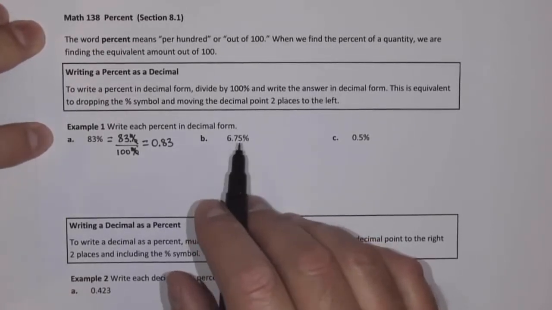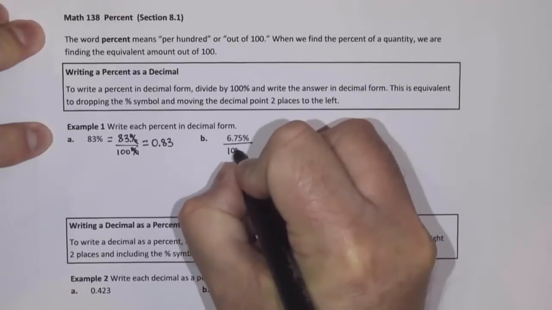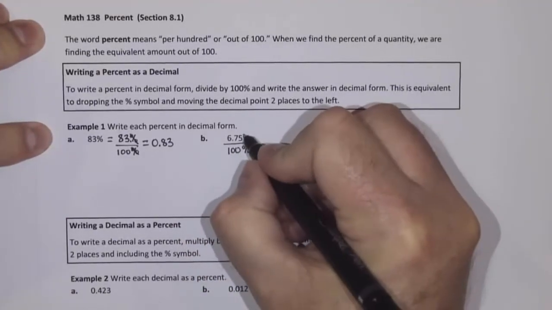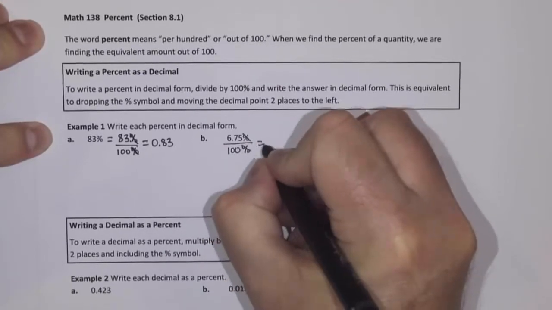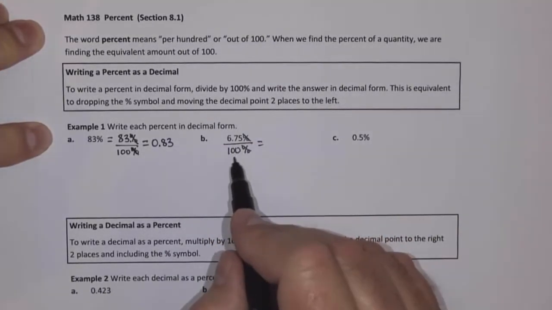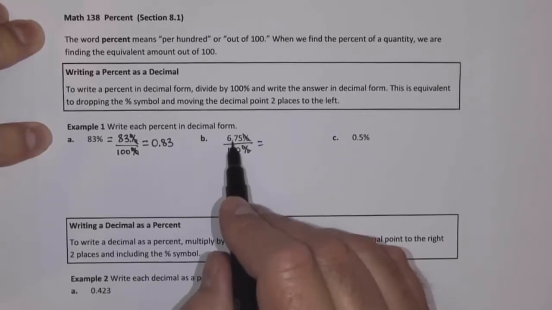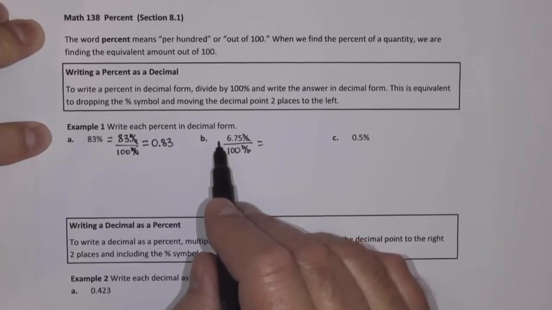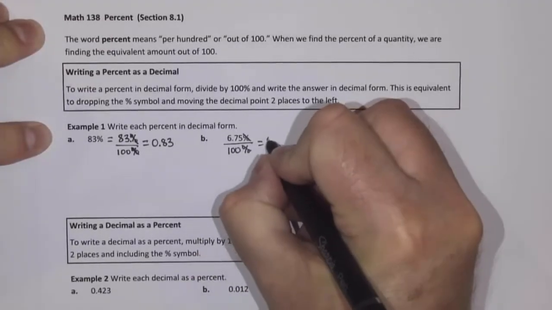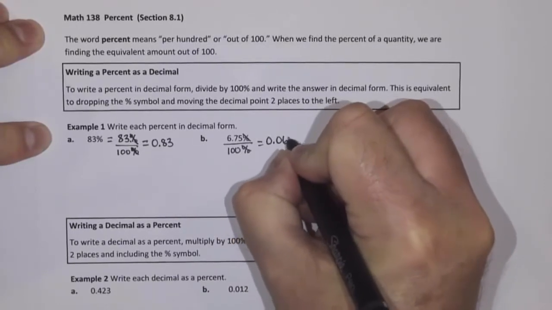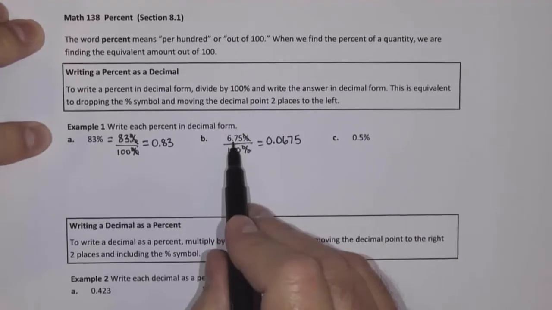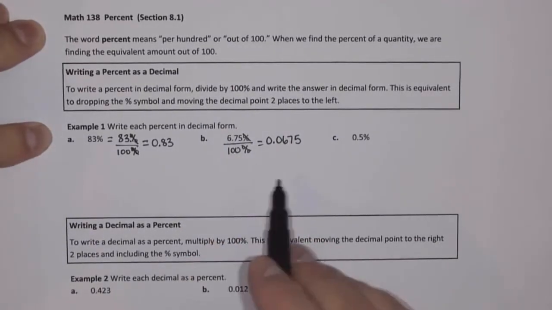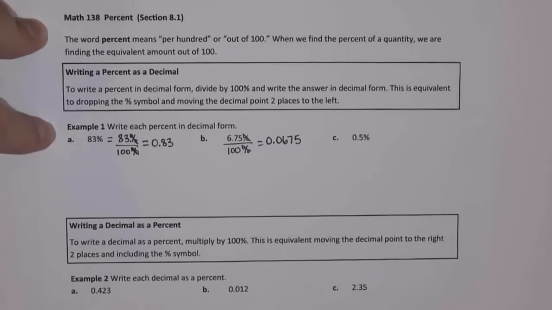In the same way, if we want to change 6.75% to decimal form, we can divide by 100%. So the percent symbol will divide out, and the decimal point will move 2 places to the left whenever we divide by 100. So this decimal point currently is between 6 and 7, so that's going to move in front of the 6 would be 1, and we're going to need a 0 placeholder for the second place. So in other words, we're going to get 0.0675. So again, that decimal point's just moving 2 places to the left, and we drop the percent symbol.